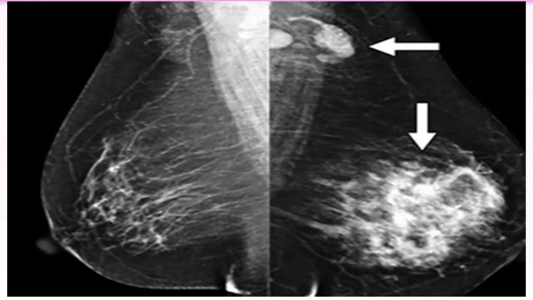Histopathology. What are the types of granulomatous mastitis? When we say granulomatous mastitis, what are the types? We have secondary granulomatous mastitis, secondary to an organism or secondary to an autoimmune process.